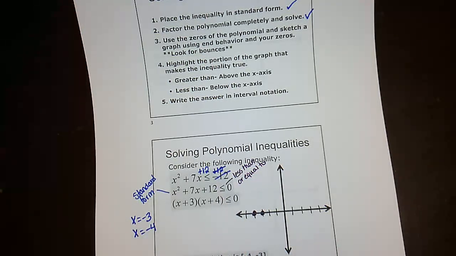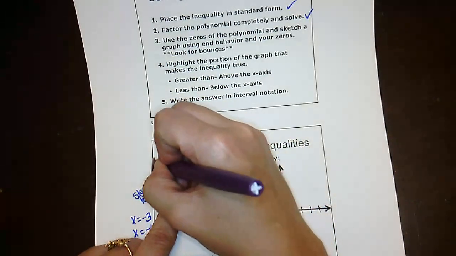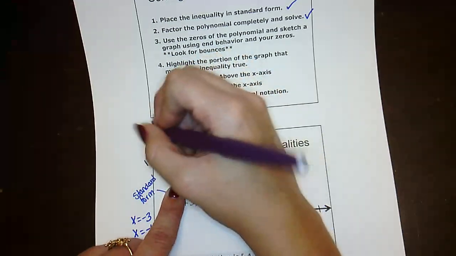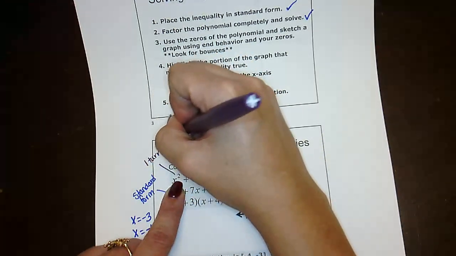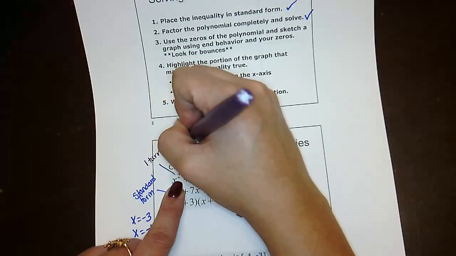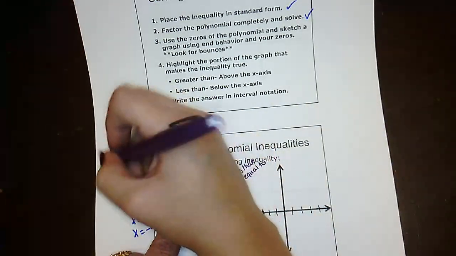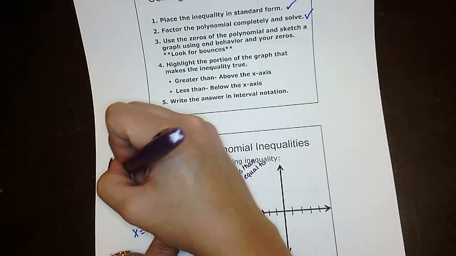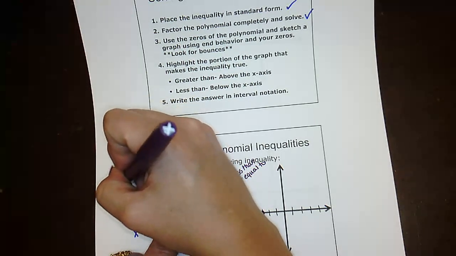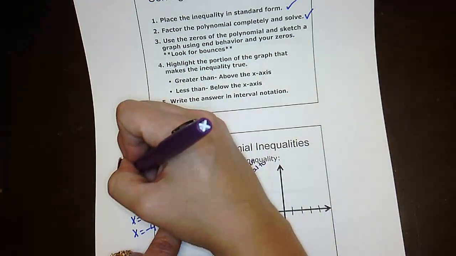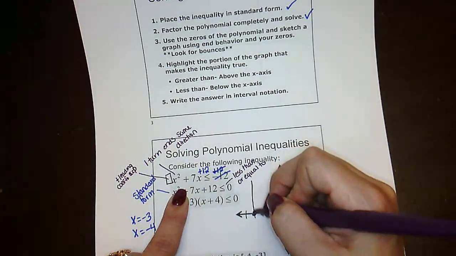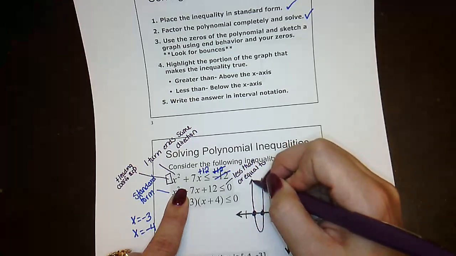Then we're going to do a rough sketch based on our end behavior and our degree. So our degree is 2, so this has one turning point. They go in the same direction. And since our leading coefficient is positive, then they both go the same direction. They both go up. So this is going to be a skinny graph, but it's going to look something like this.